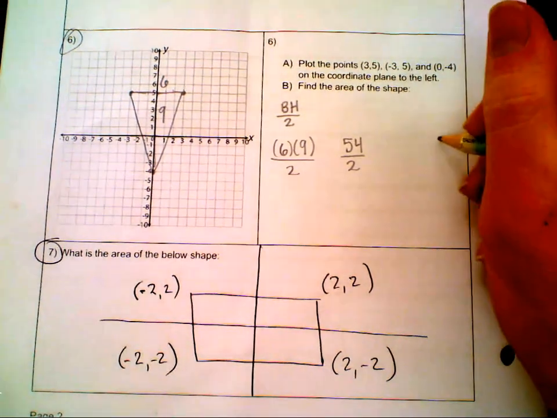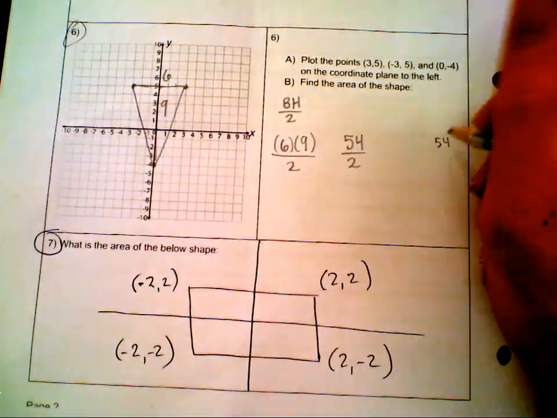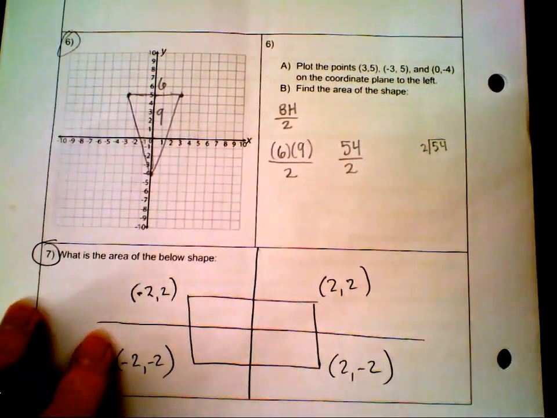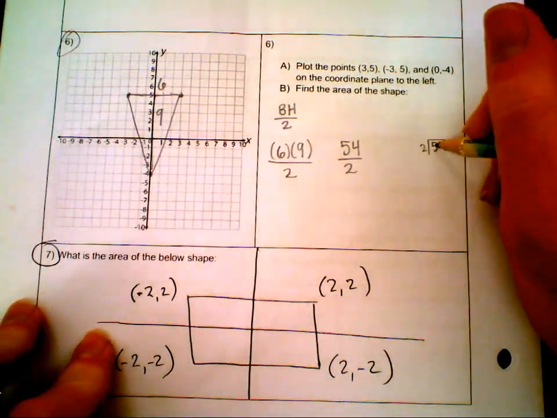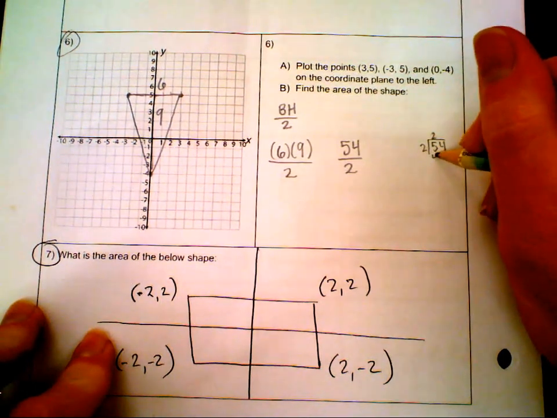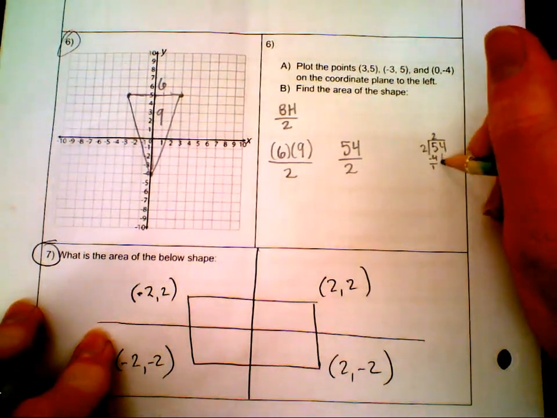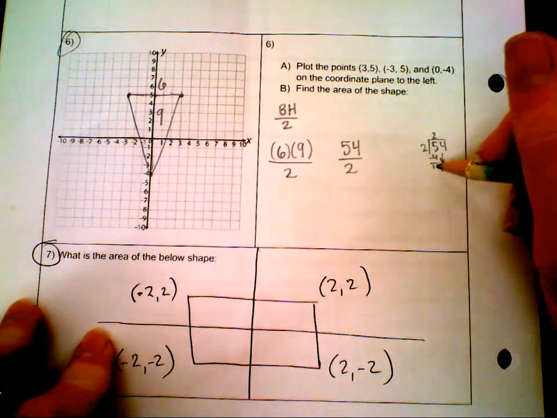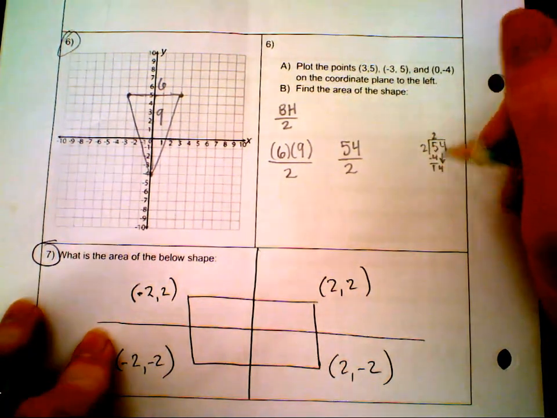I'll come over here, leaving a little bit of space. Now 54 divided by 2. 2 goes into 5 2 times, leaving 4. And then we bring down the 4, which gives us 14. 2 goes into 14 7 times.